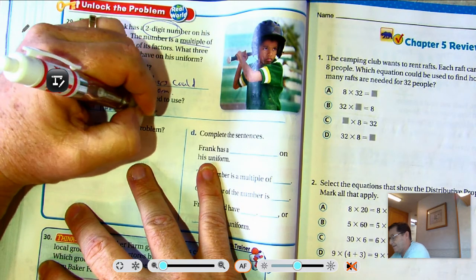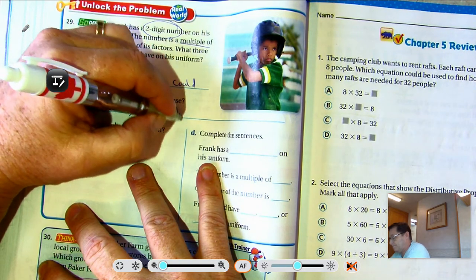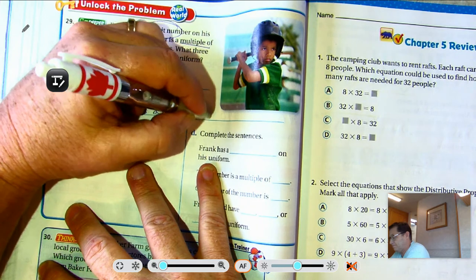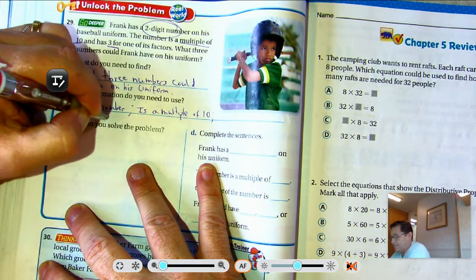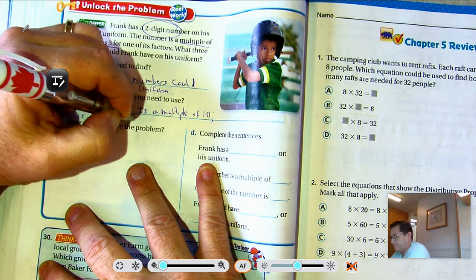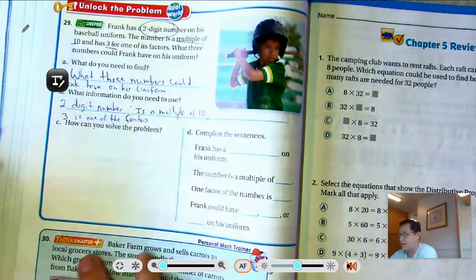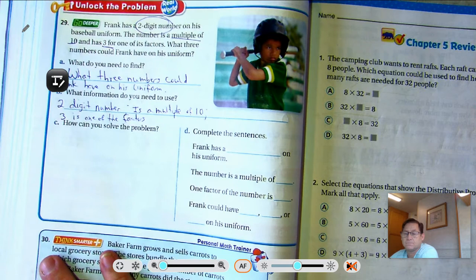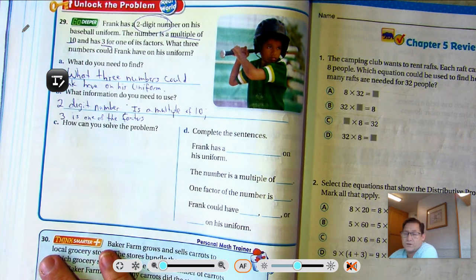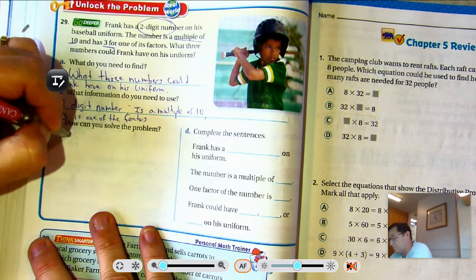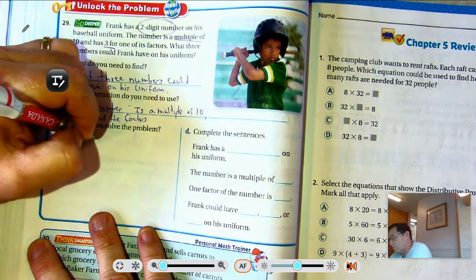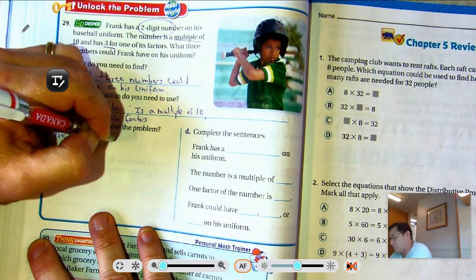It's a multiple of 10. 3 is one of the factors. How can you solve the problem? Well, we could model it. So let's see, I could model or use multiplication.